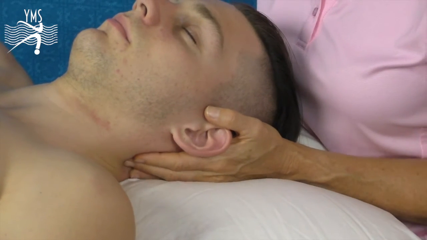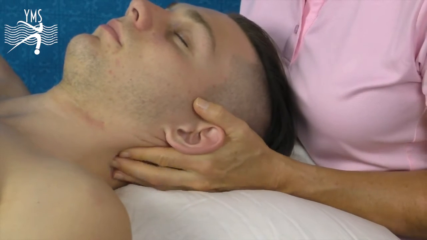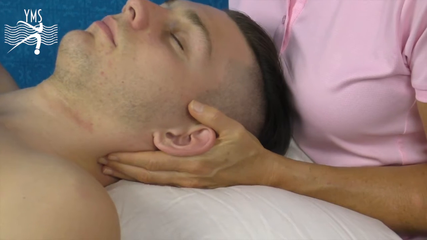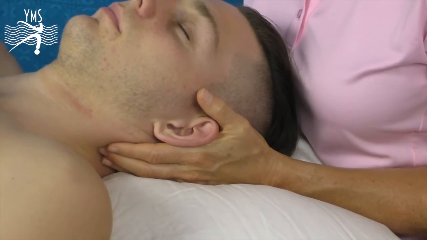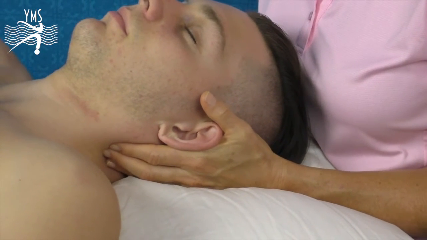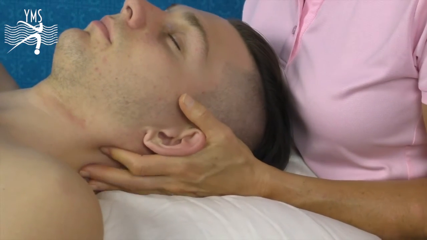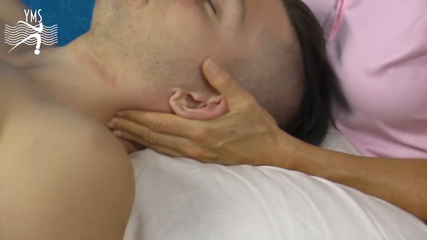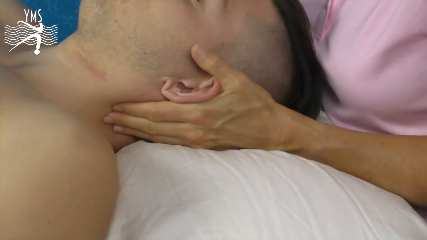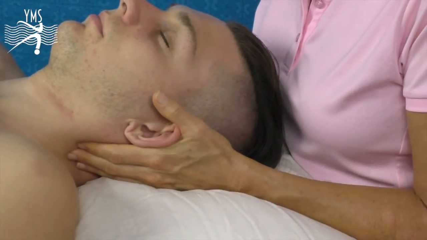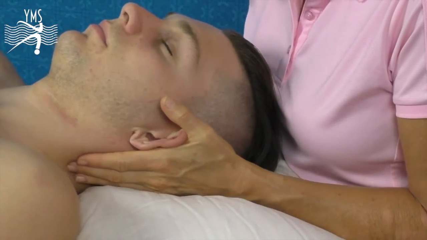As you're learning, you want to get a good feel, and then you drop down to the next joint inferiorly, compressing lateral to medial, and then we go down again. So you're palpating each of those joints to get an understanding of the quality of all of the cervical joints, and in particular if one is tighter than the other.